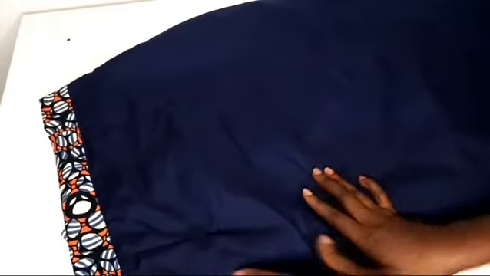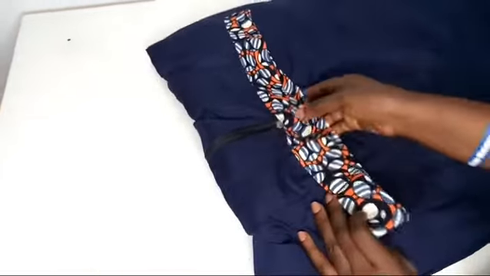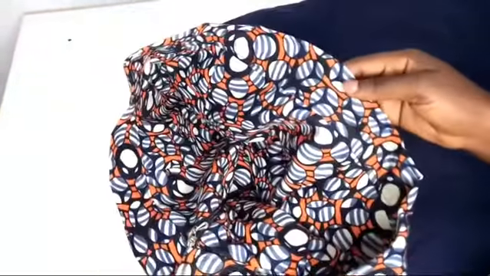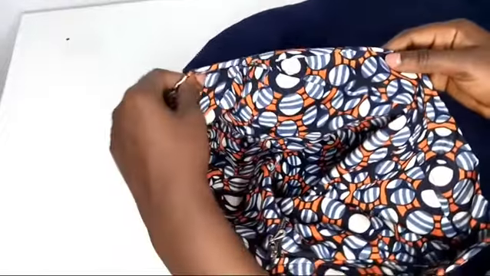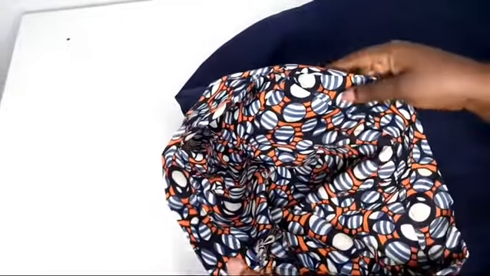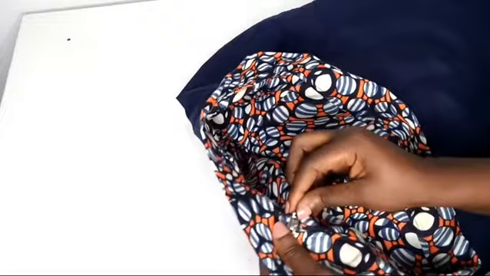I've joined the band to the skirt, and my band width was 5 inch, and then I folded half at each side. So if you sew it, it will be 4 inch, right? For those that know how to join the band.